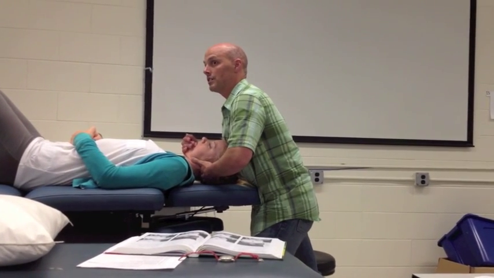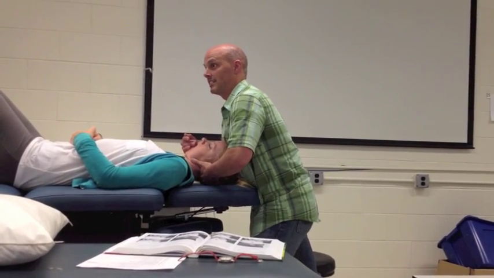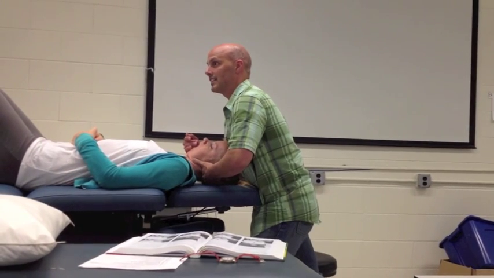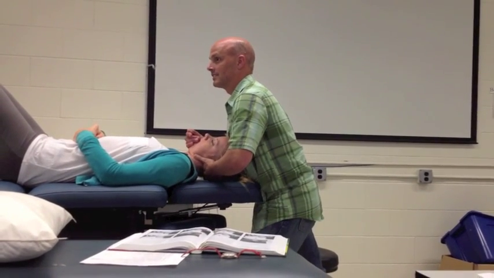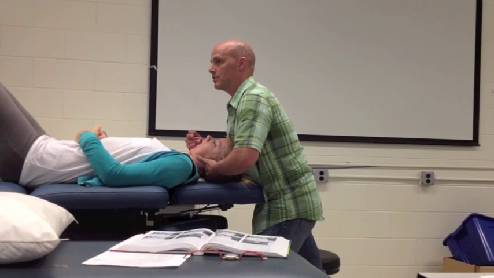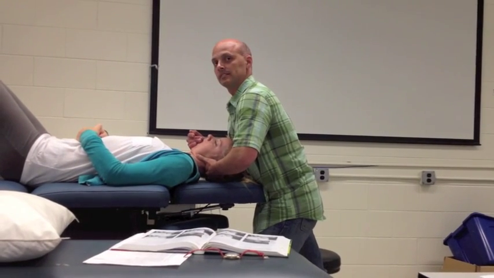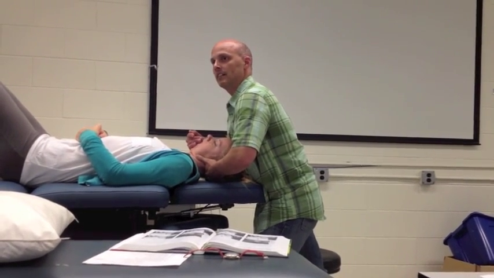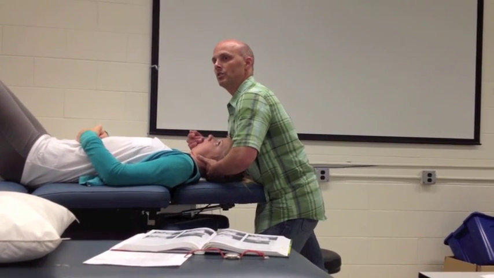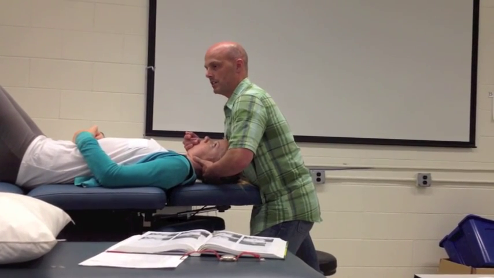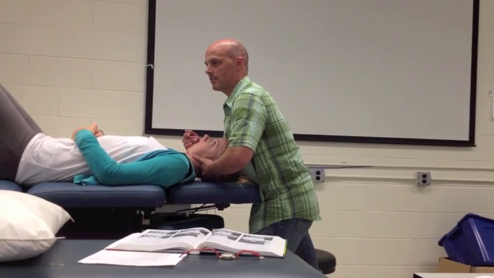Notice her lower cervical spine is staying in line. It's not doing this. Okay? The translation is purely at OA. Again, look up, hold, 2, 3, 4, 5, relax.